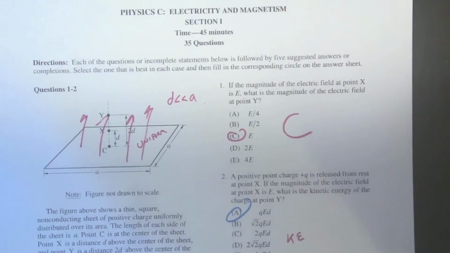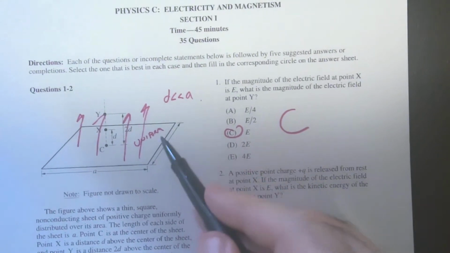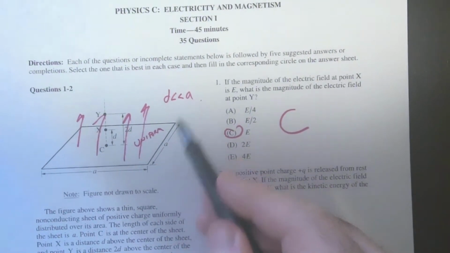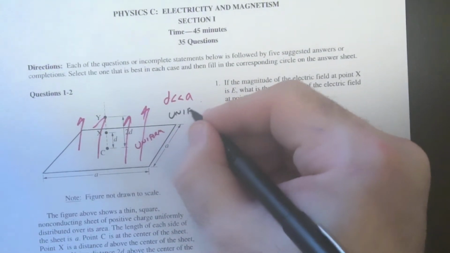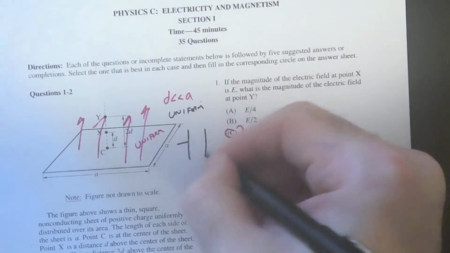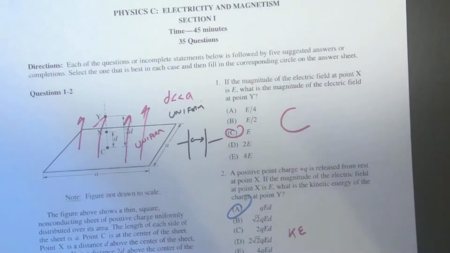So first question deals with a metal plate. Now here's what I want you to think. Even though these are two distances away, they tell you that the distance that it goes is much less than A, the size of the plate. What this is secretly saying is that it's a uniform field. Like a capacitor. These plates are super wide and tall compared to this distance in here.